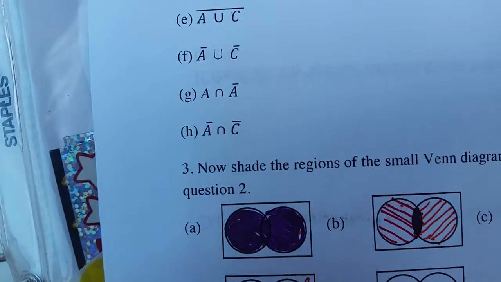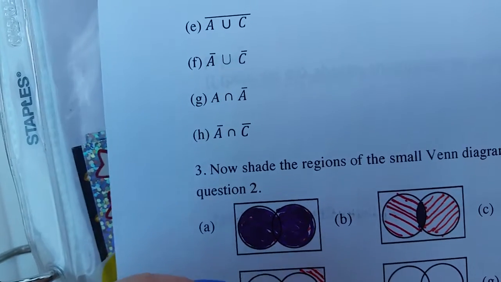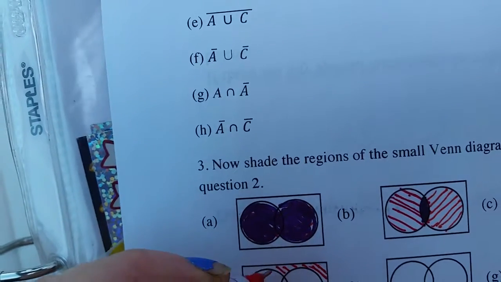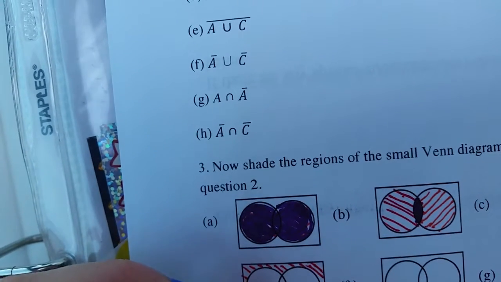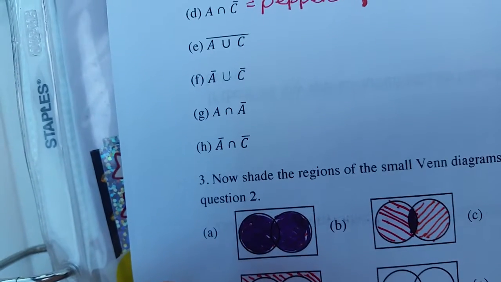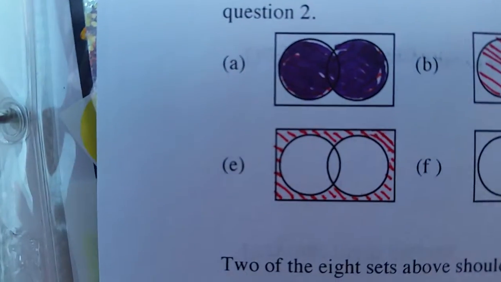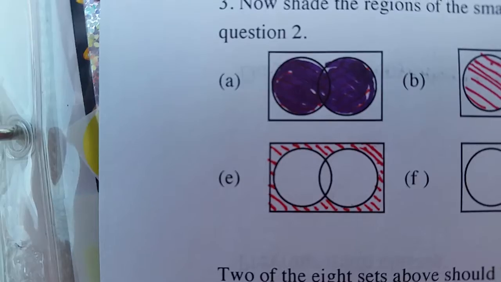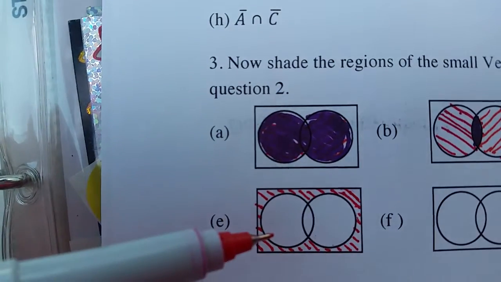So I'm going to shade all the things that were not colored in that first set that we discovered. That's all the stuff that's outside, still in the universe, but outside both sets. Okay, that's A union C complement. This is A union C. This is the complement of A union C.